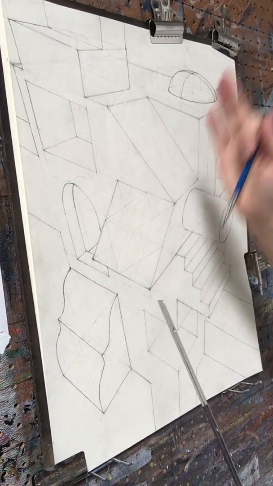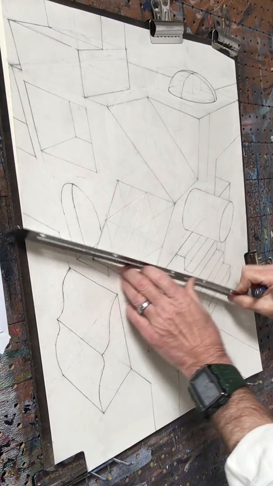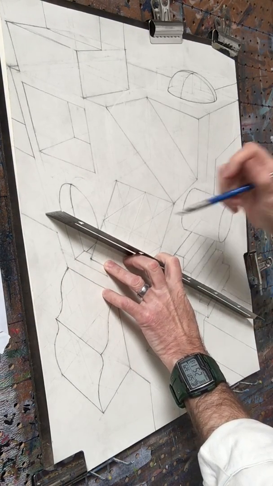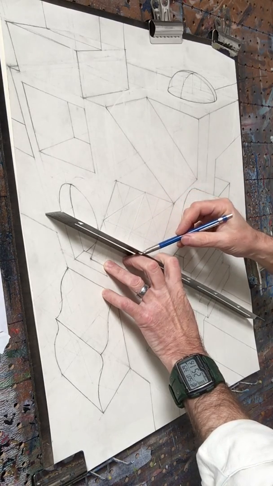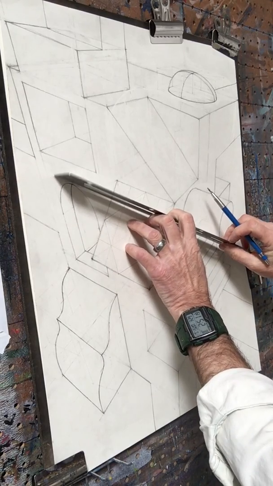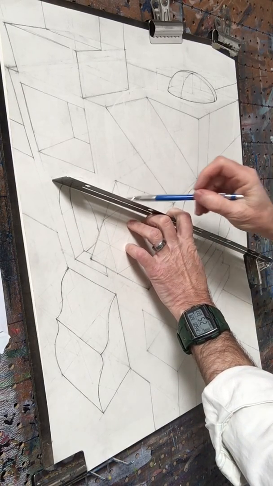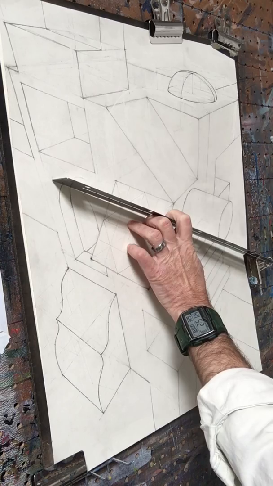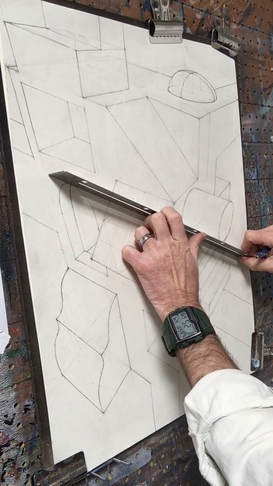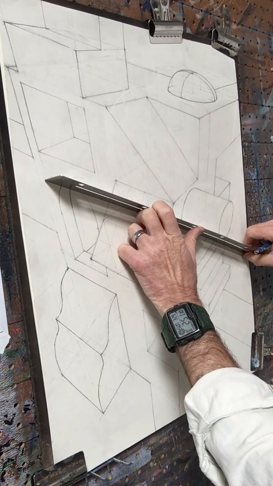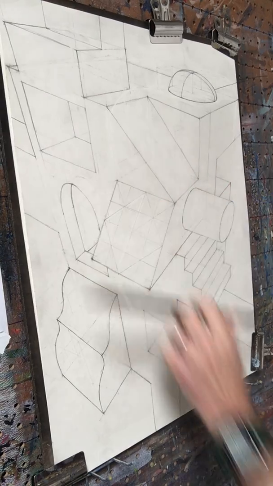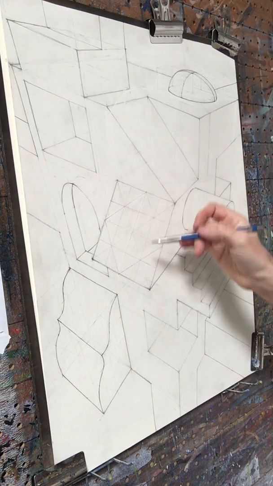You know, might have some things going up and some things going down, and just repeat that in a way. Oops. Move this thing out of the way. There's a lot of different possibilities.